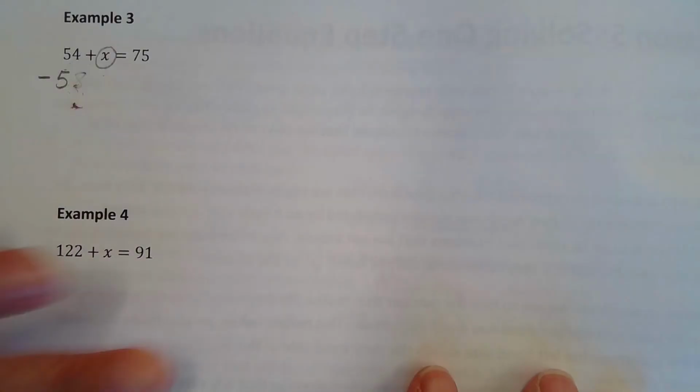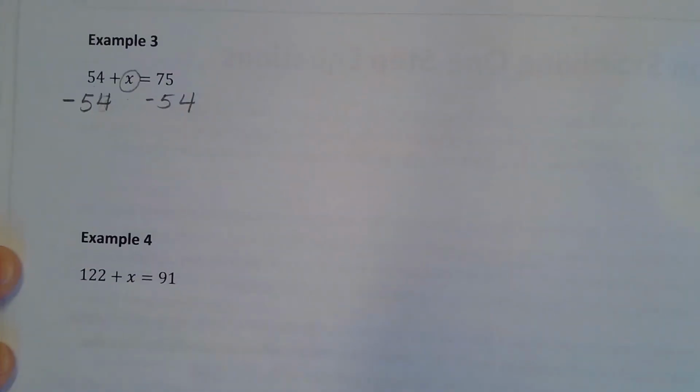Not 58. I don't know where that 58 came from. 54. Subtract 54 on this side, but I gotta do it on both sides, right? Because both sides we have to keep it balanced. What you do on one side, you gotta do it on the other side.